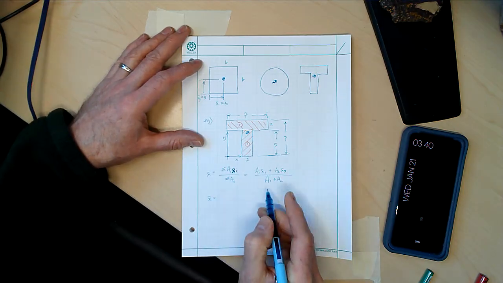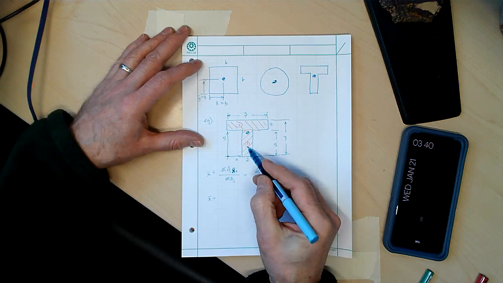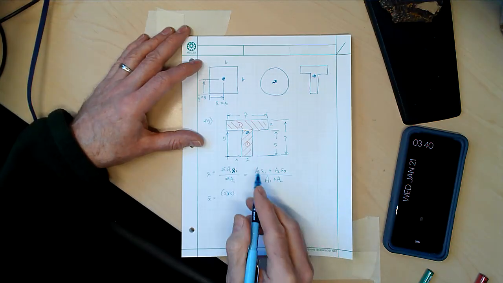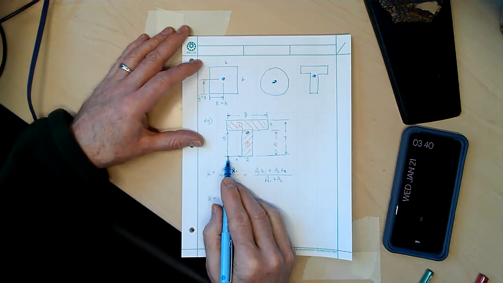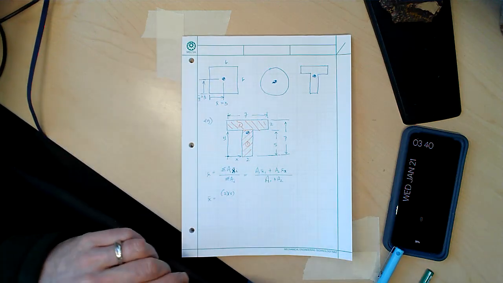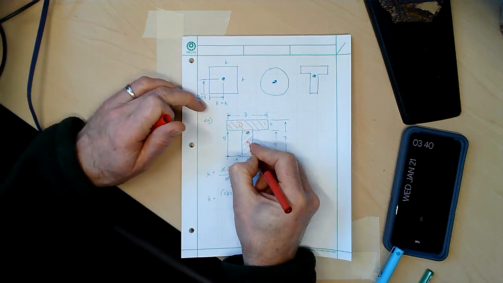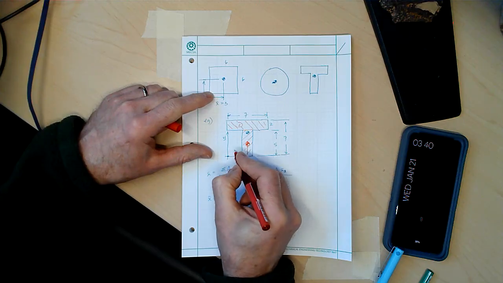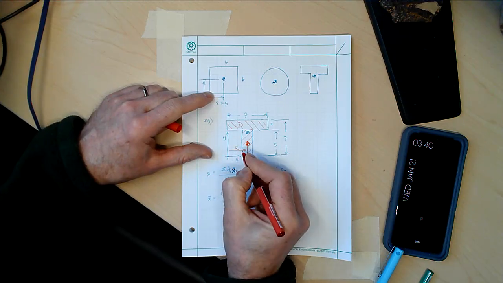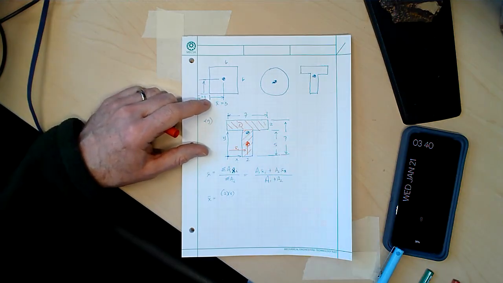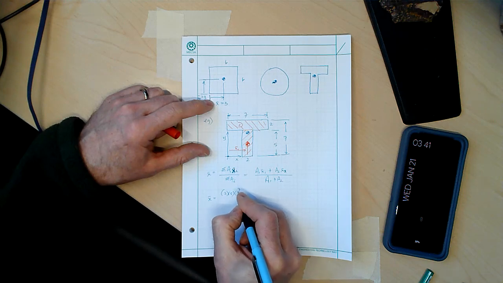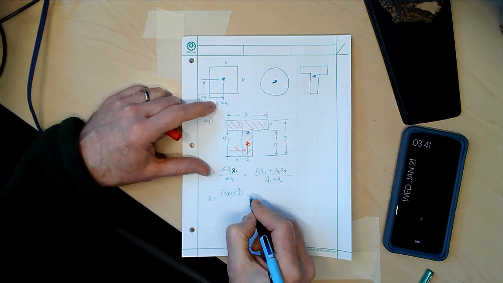X bar equals area 1. Well, area 1 is this vertical part. It's 2 by 5, 2 times 5. That's area 1. X bar 1 is this distance right here. Here's the centroid location of just area 1 by itself. It happens to be right where I wrote the number 1. Well, X bar 1 by inspection is 3.5. It's half of 7. In fact, I'll put it down as 7 over 2 like that. That's X bar 1.